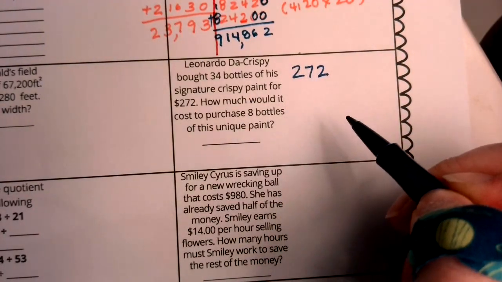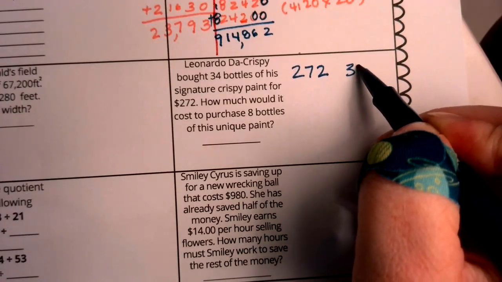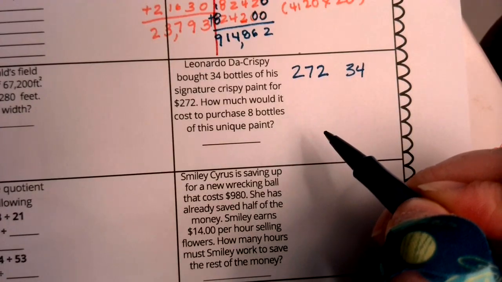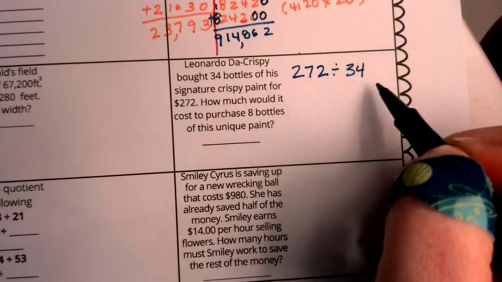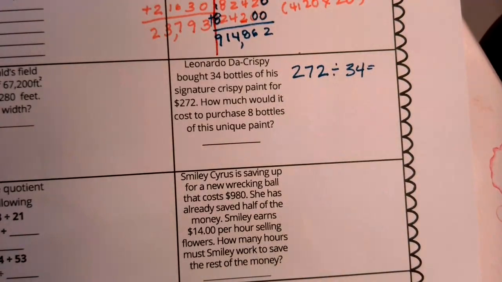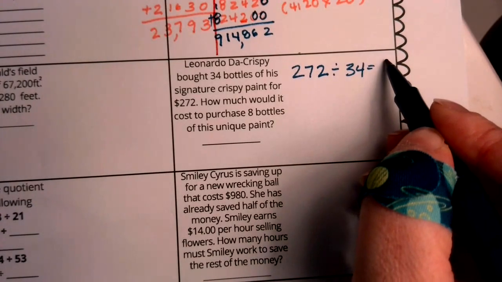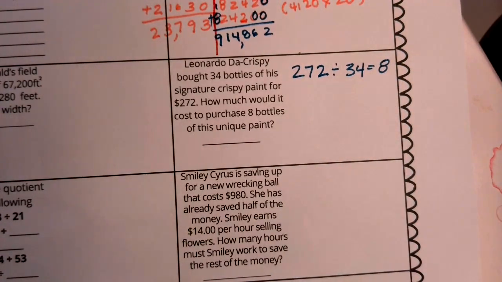So remember, boys and girls, that 272 was how much money it cost to buy 34 bottles, right? So I could divide 272 by 34 to find out how much each bottle of paint cost. Now, when I do that, I'm going to find that each bottle of paint costs $8 because 272 divided by 34 equals 8.